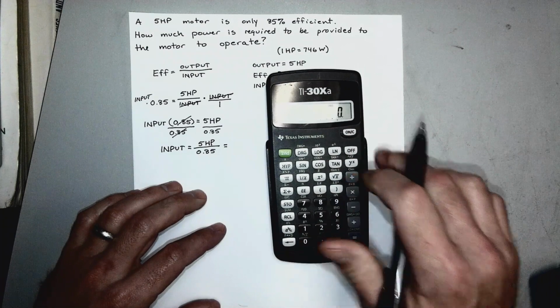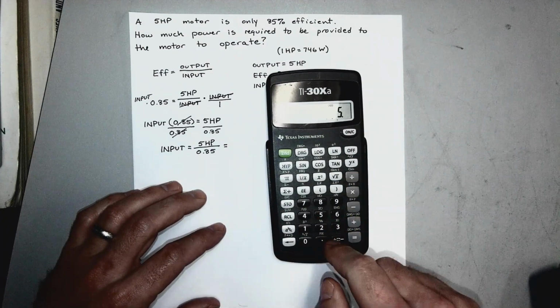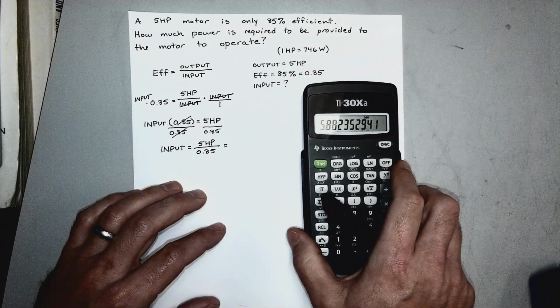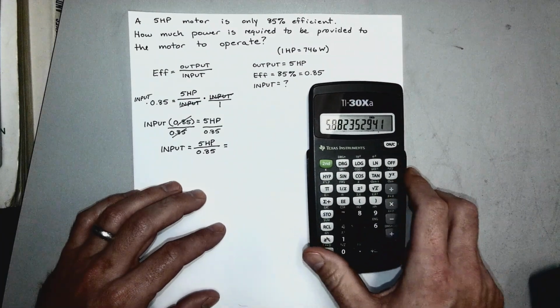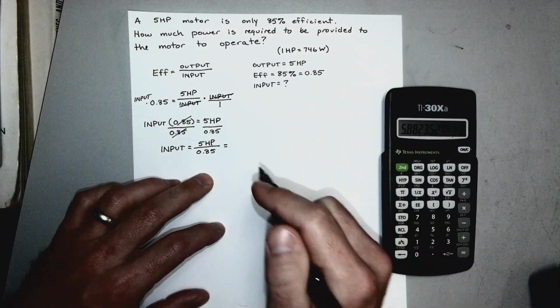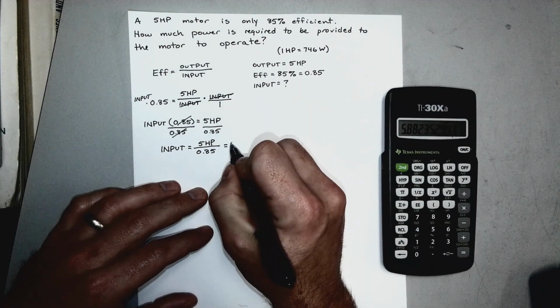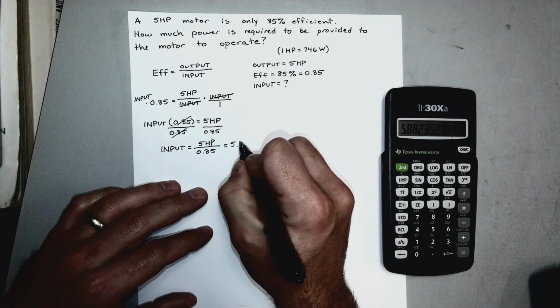So 5 divided by 0.85, and that's going to give us a value of 5.88. And it's important to remember that we have units of horsepower here. We don't need to lose those units, because that's what we're going to end up with over here.